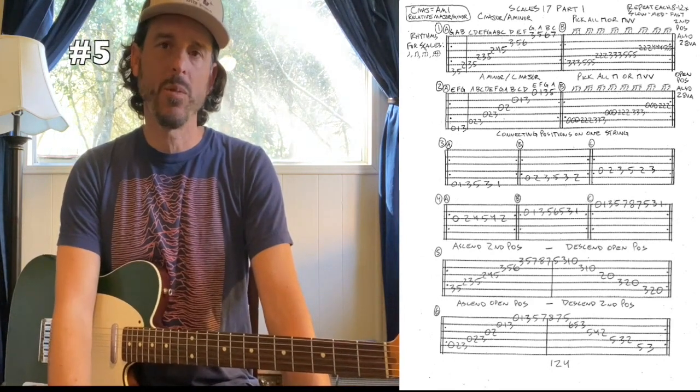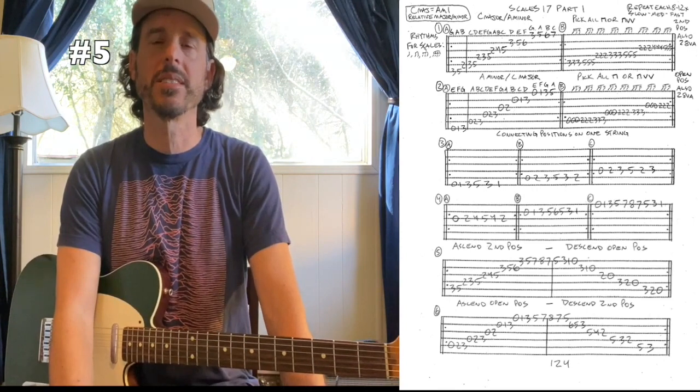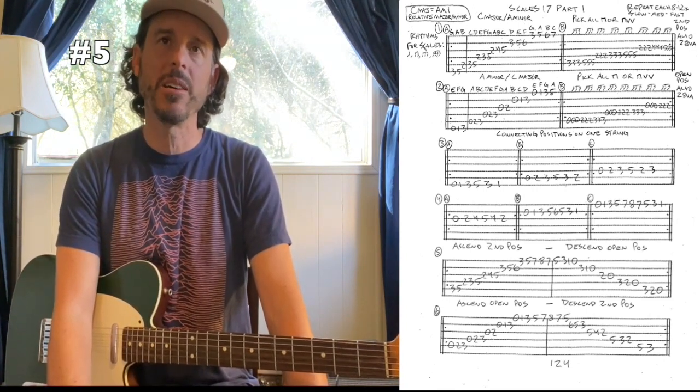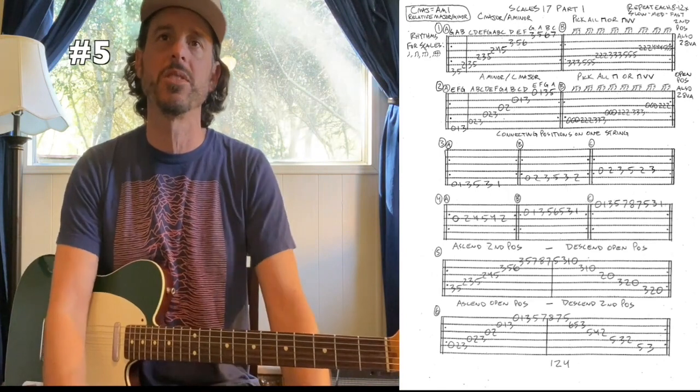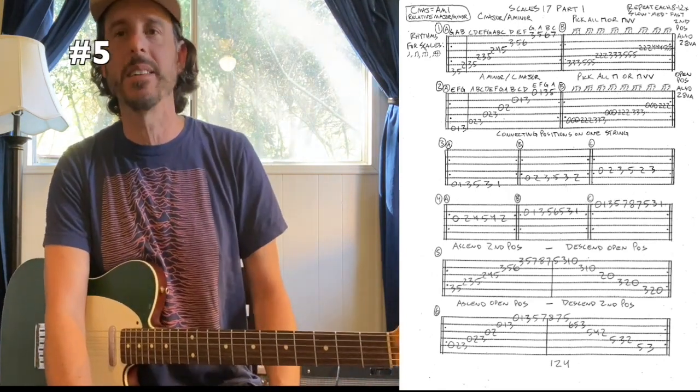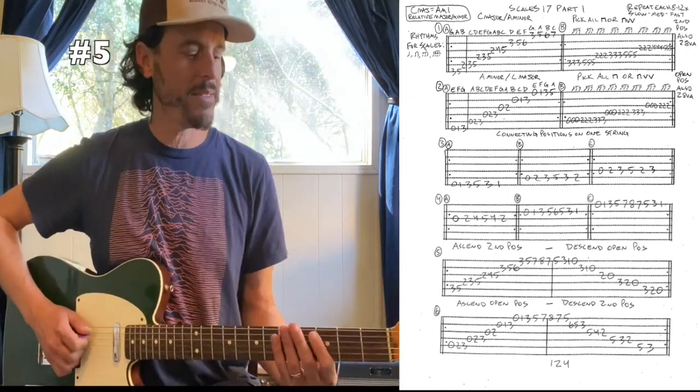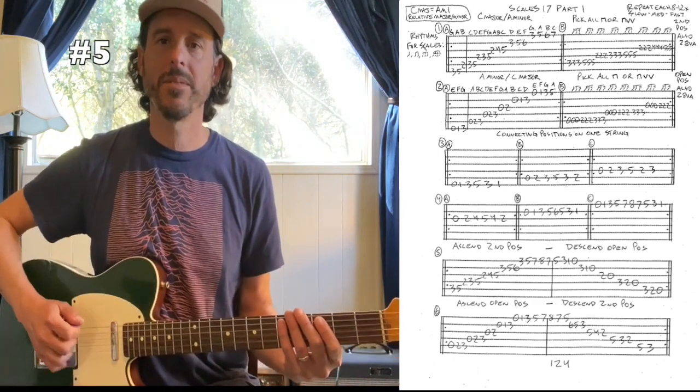Okay, now for number 5 and 6, we're going to ascend one position and descend the next one. So for number 5, we're going to start off with our C major in our 2nd position. We're going to ascend that one all the way up to the highest note and then descend on our 1st string all the way down into open position, and then we'll descend that whole position thinking of it in the A minor perspective. Okay, here's number 5. 1, 2, 3, 4.